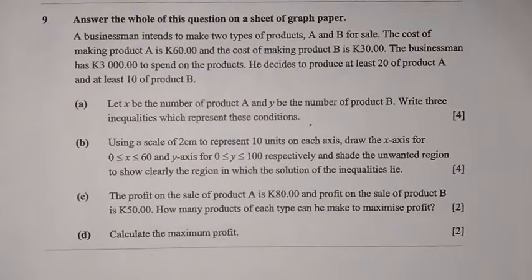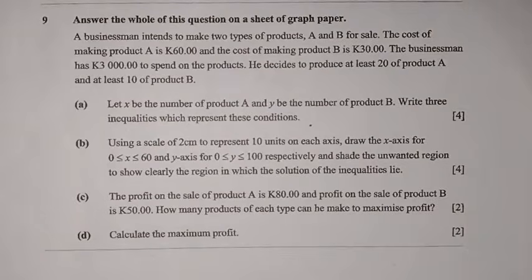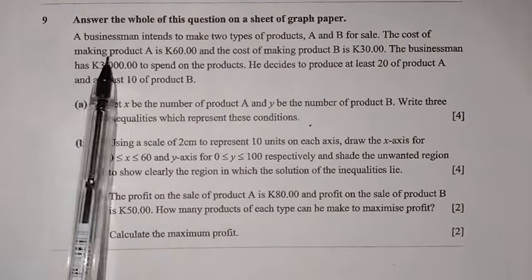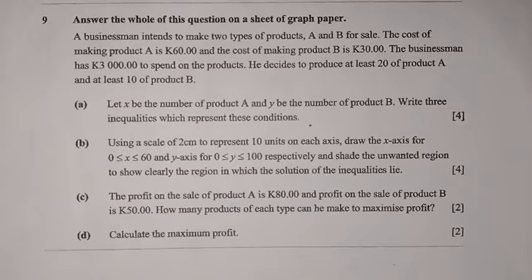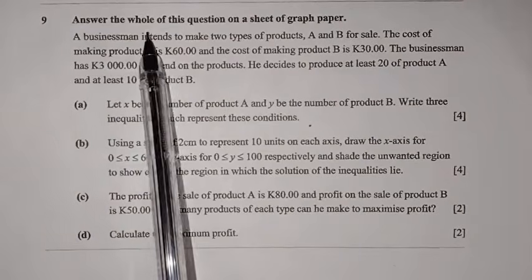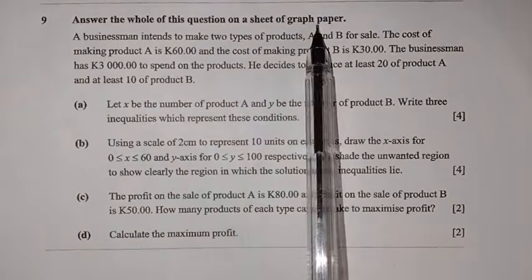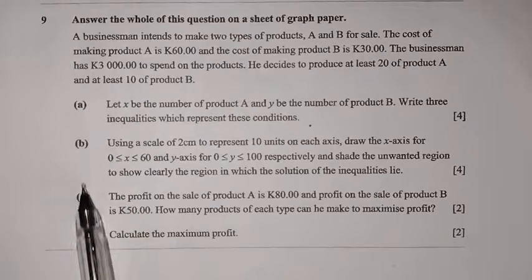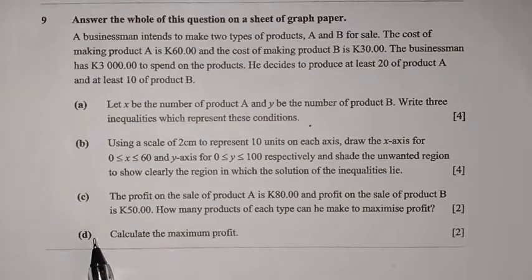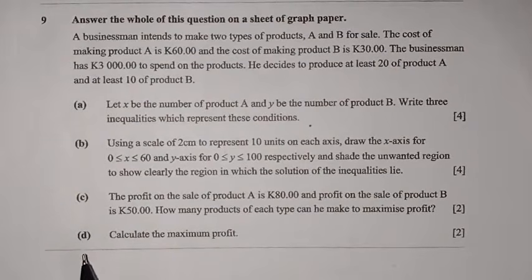So in this presentation, we are still continuing answering mathematics paper 2 for internal candidates. That was for 2024. So we are answering our question 9 right here. This is a question that is coming from linear programming. The question reads, answer the whole of this question on a sheet of graph paper. So everything that you'll be answering from this question should be shown on a graph paper.